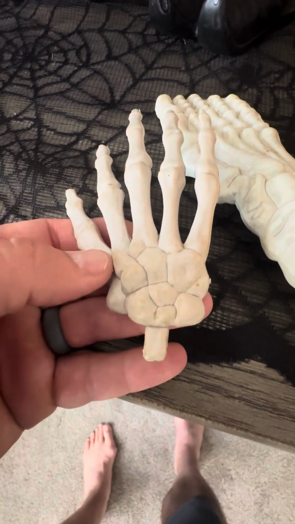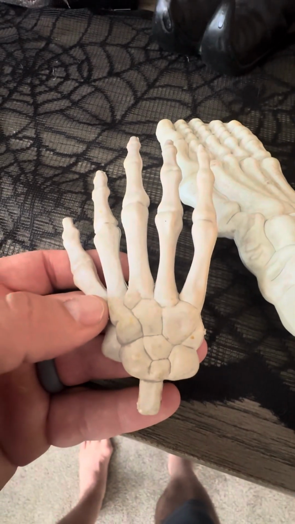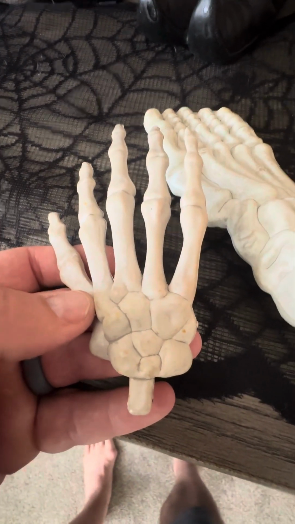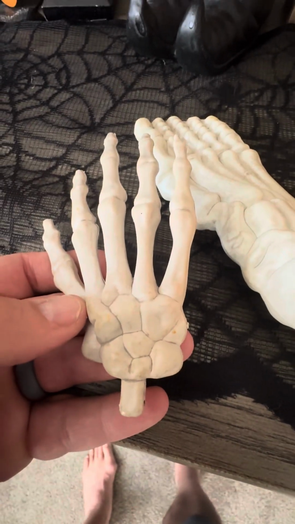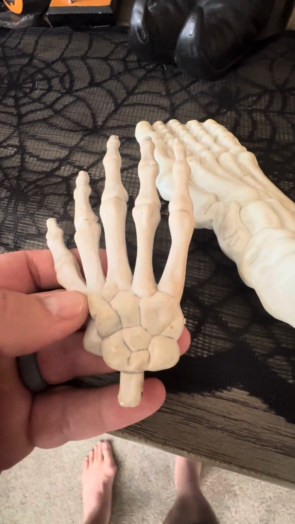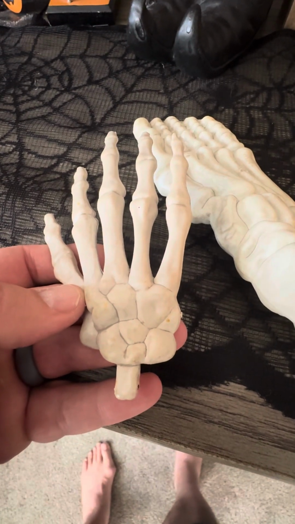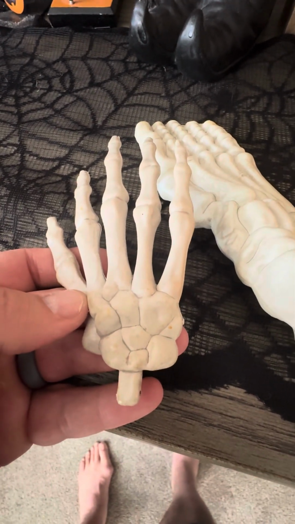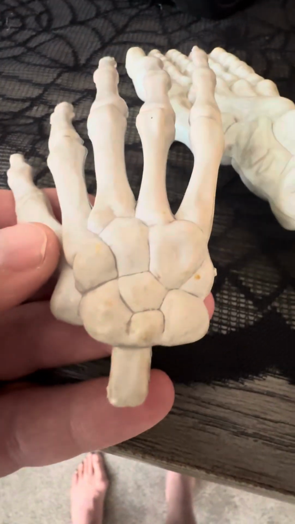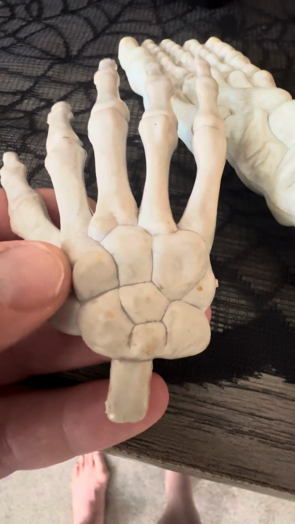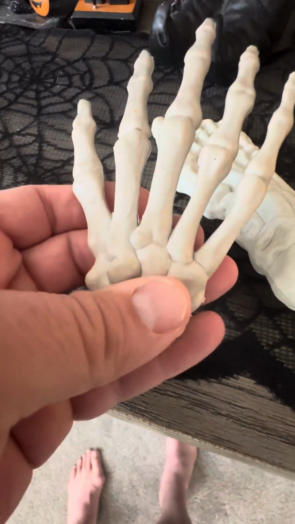There's the scaphoid, and then the lunate, and then the trapezium, trapezoid, and then the pisiform, and then the triquetrum, and then the capitate and the hamate. So there's 8 of these bones. If you can name them and you can identify them, that's totally awesome. The carpals.